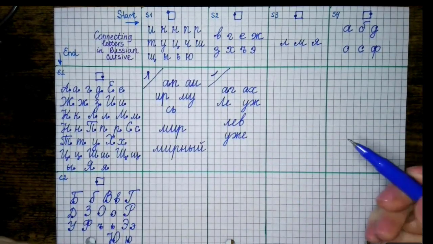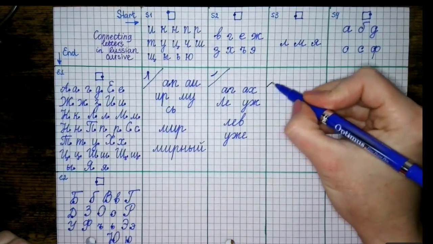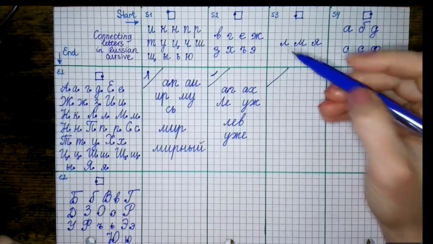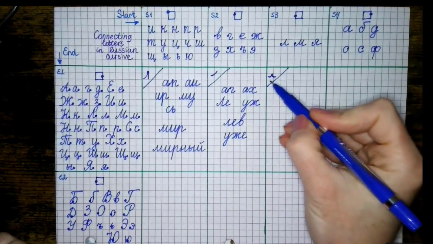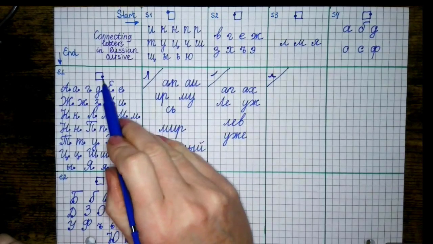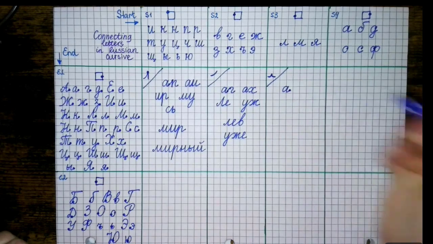The next connection is, I'd say, pretty cute, and it really looks like a stretched out letter L. It goes like this. We really need to have this peak in there. Here we have letters that end here. Let's write A. That's where it ended.